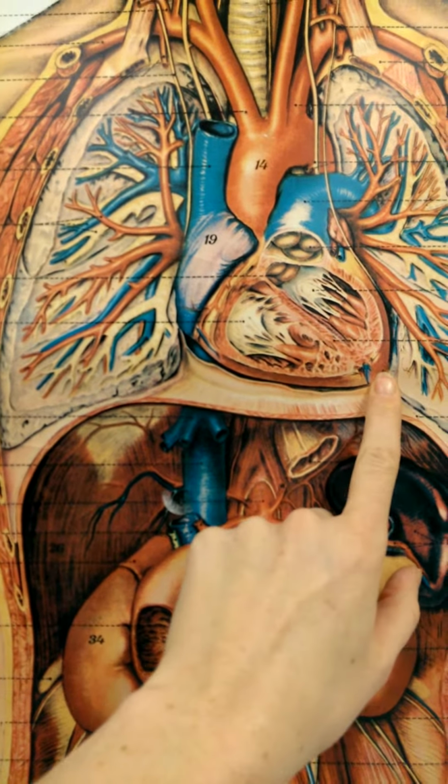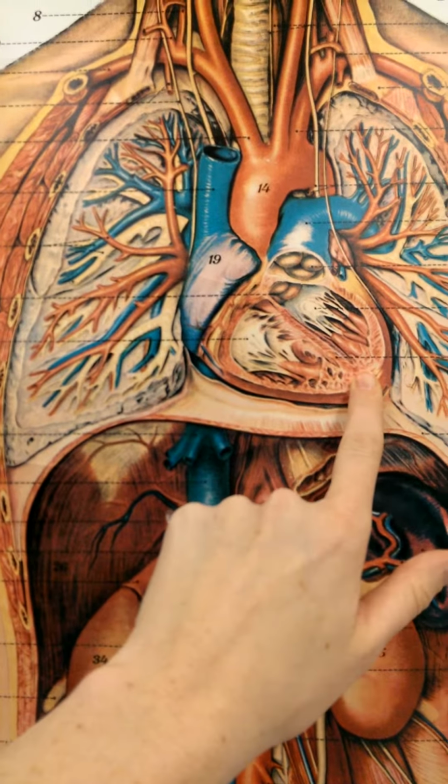I see the apex of my heart here, and I see the interventricular septum there.